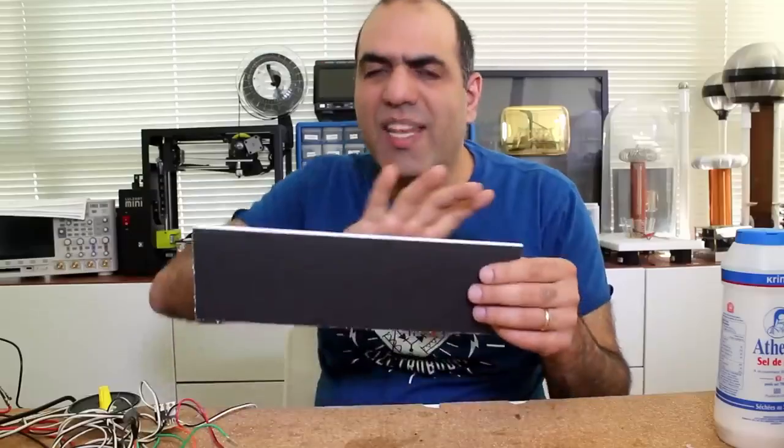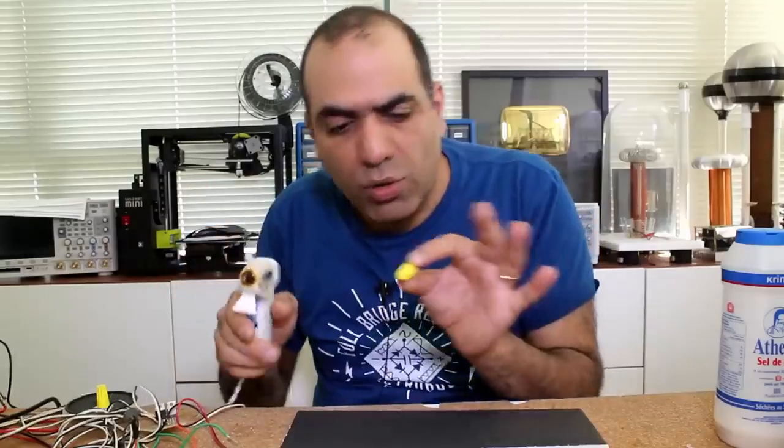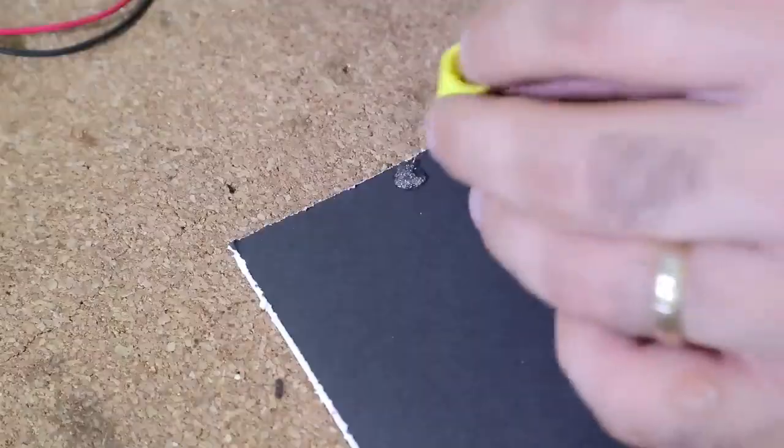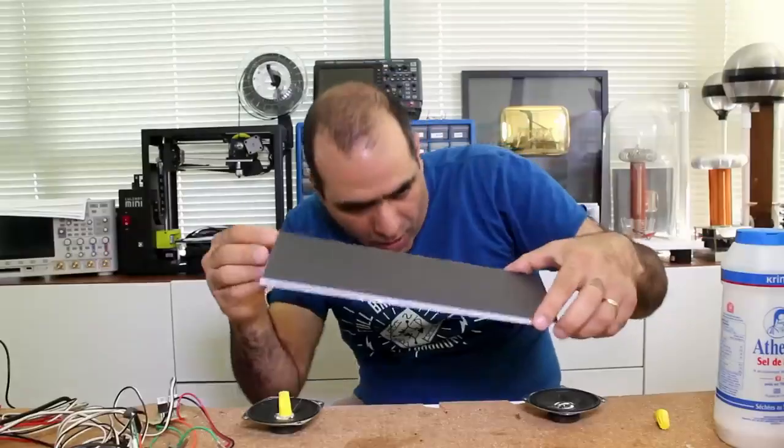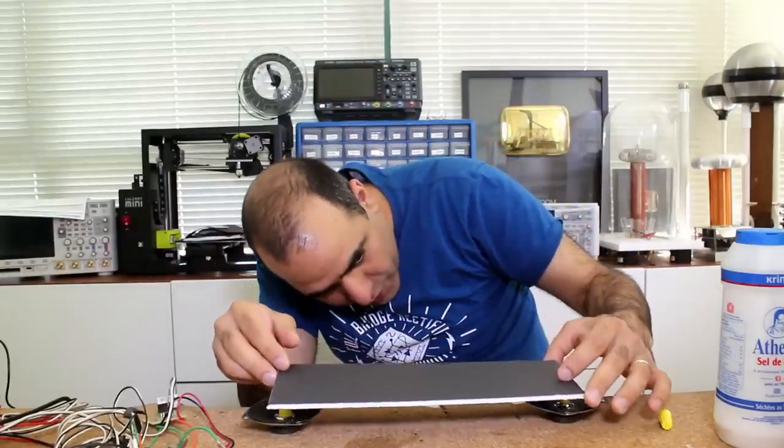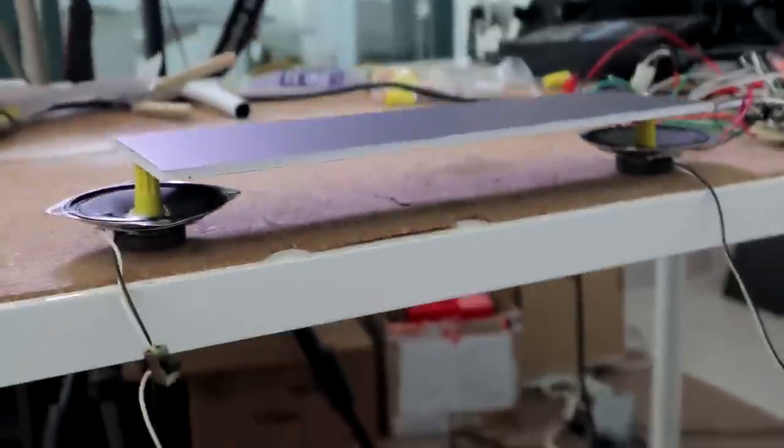This time I cut a narrower piece of board and I hot glue two standoffs at the middle edges of the board and hot glue it on two speakers nice and level. Oh boy, I hope it works.